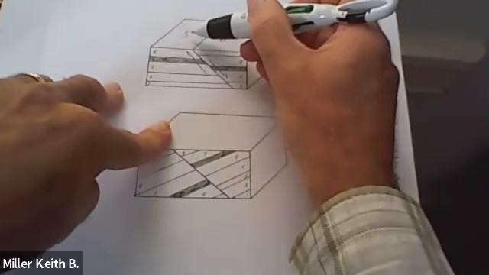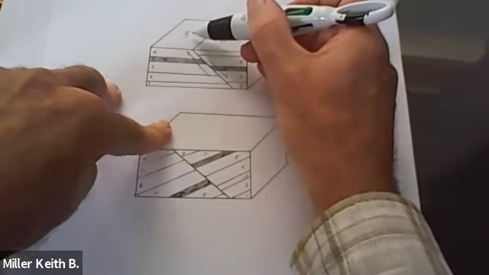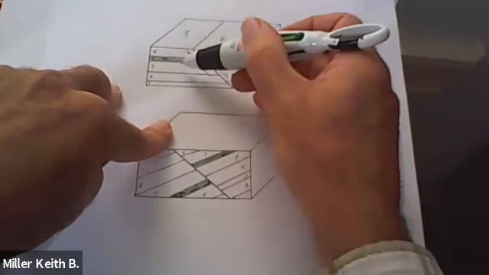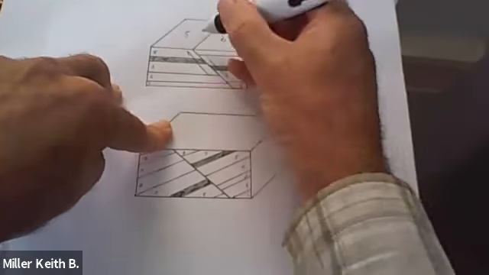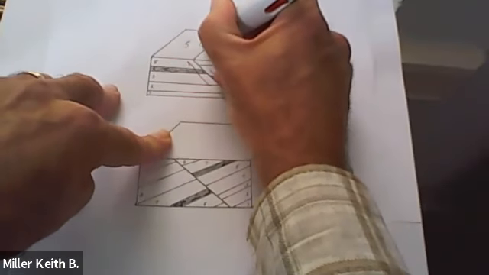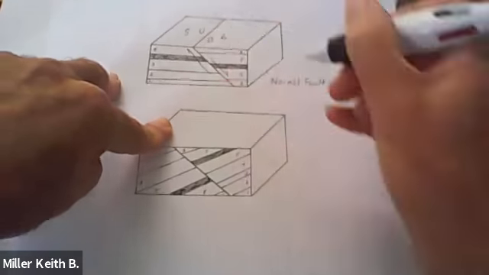So for this one to be at the surface, this bed had to go up. Even without knowing the cross section, you know that this side had to go up relative to the other. So this side went up and this side went down.